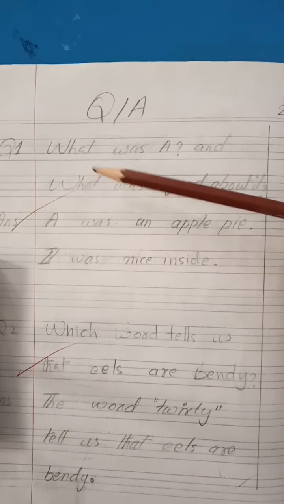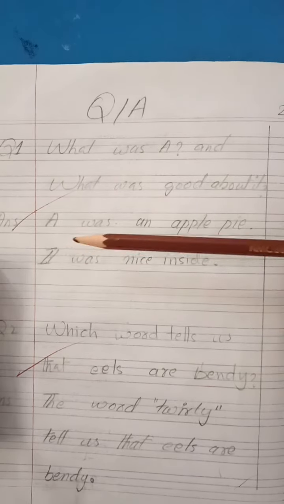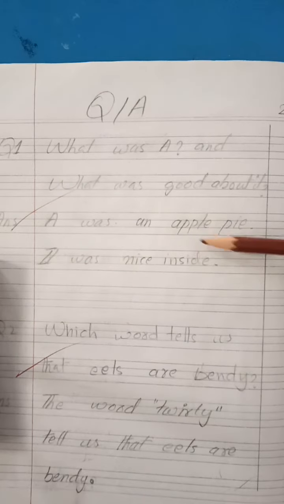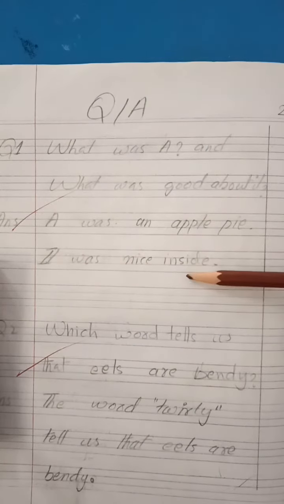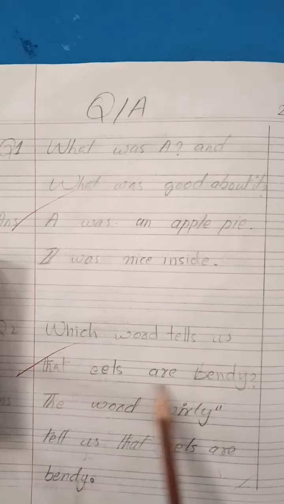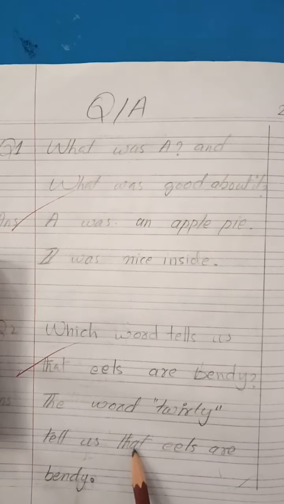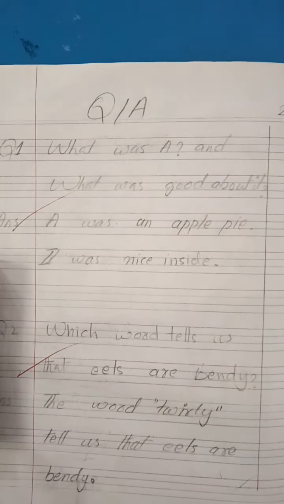Question number 1. What was A and what was good about it? Answer. A was an apple pie. It was nice inside. Question number 2. Which word tells us that eels are bendy? Answer. The word twirly tells us that eels are bendy.